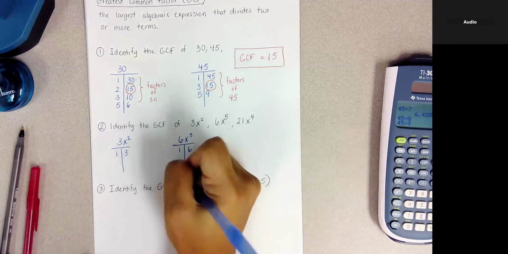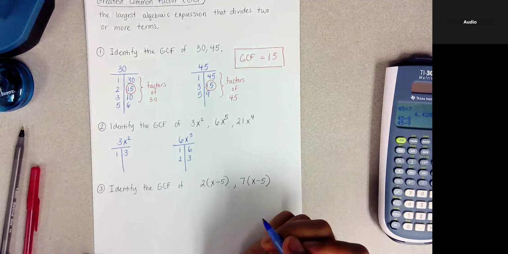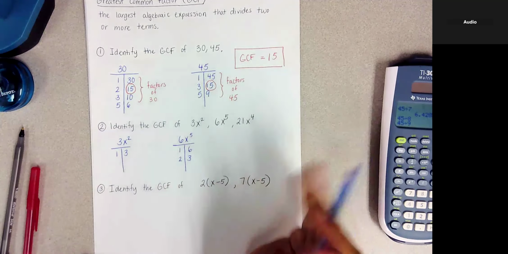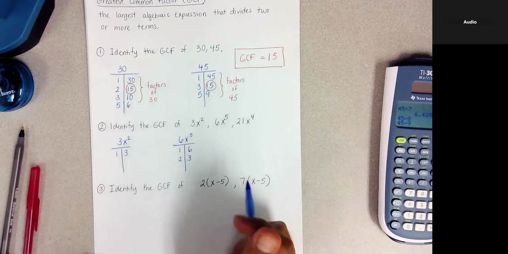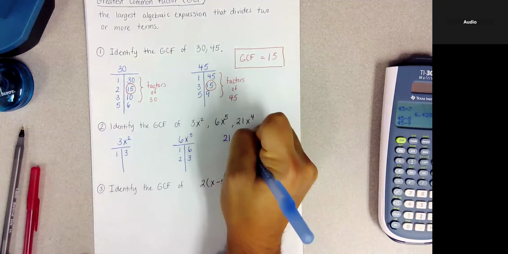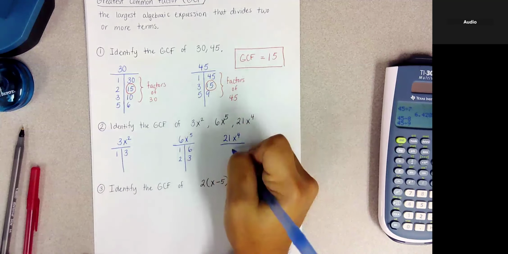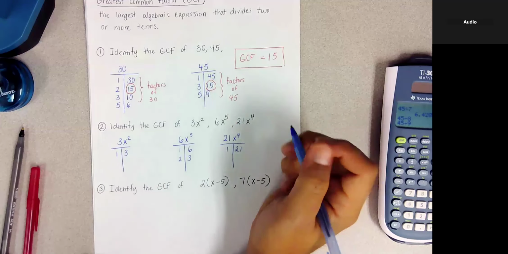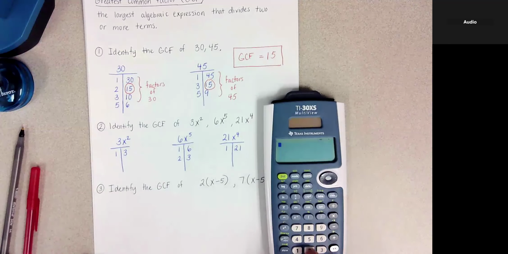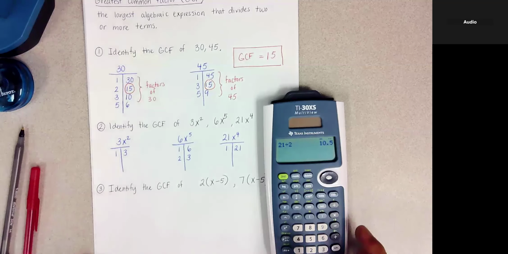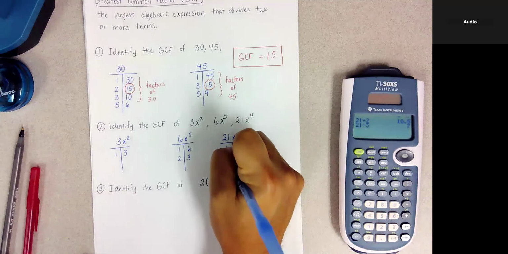That'll give us 6. And then 2 times 3. Okay. The next one would be 3 times 2, but since we already have that, we can go ahead and move on to the next term. So the next term is 21 x to the fourth. Okay, and 21 is 1 times 21. If you really need to check, 21 divided by 2 does not work. Okay, 21 divided by 3 is 7. So 3 times 7.